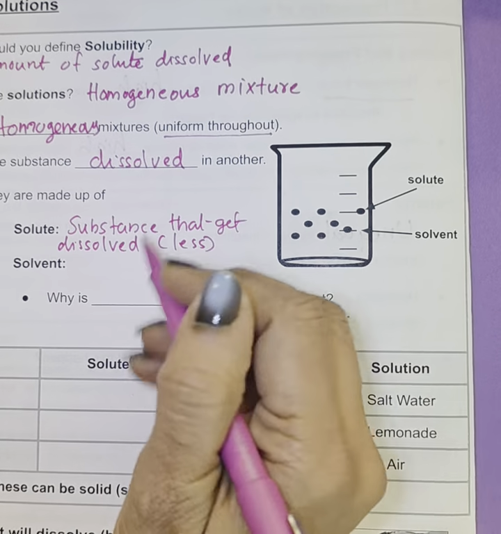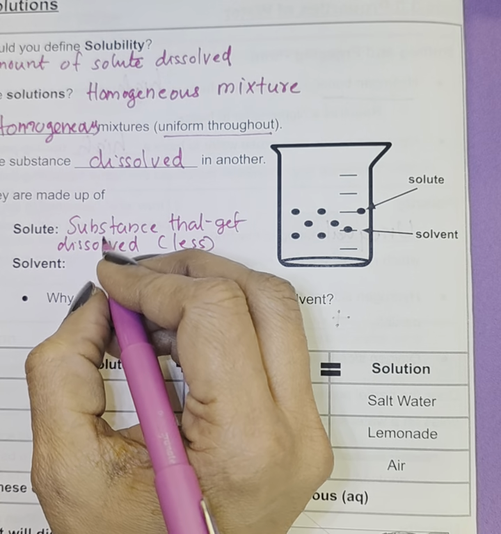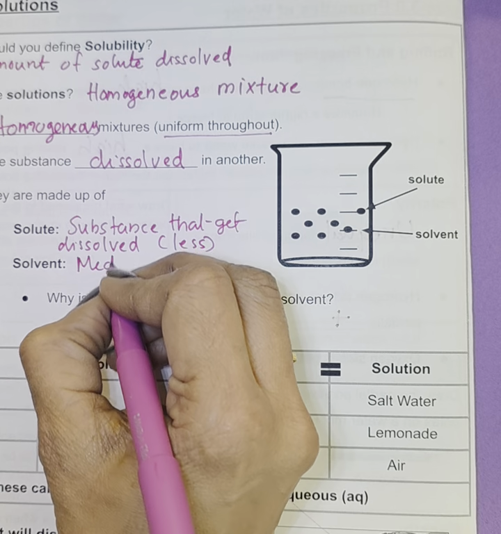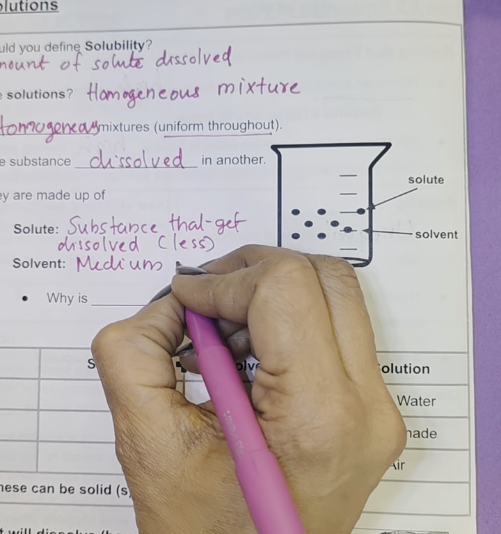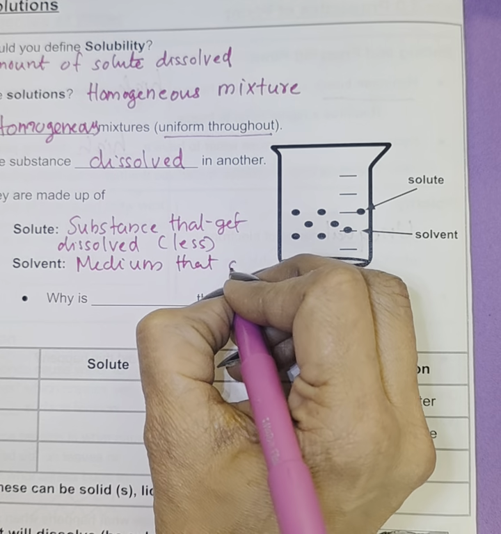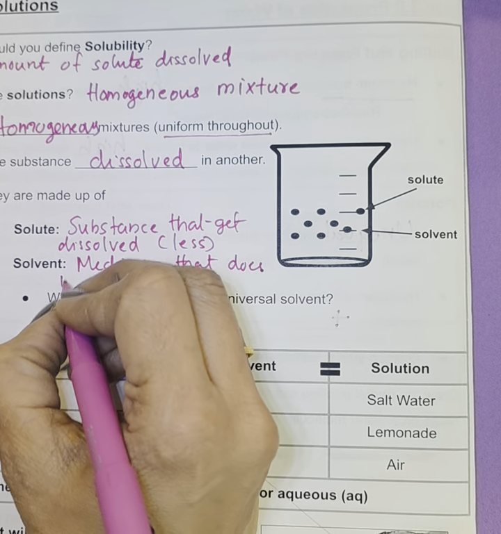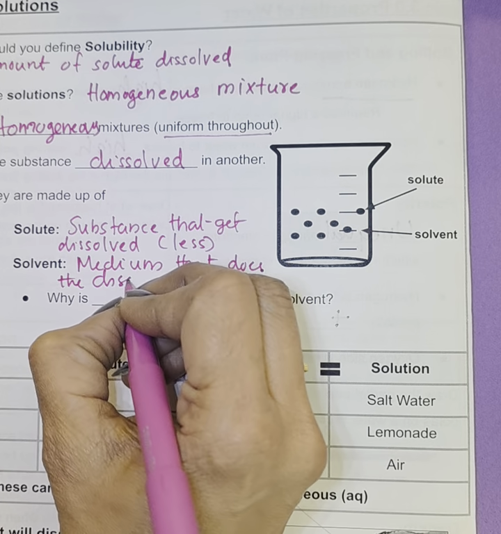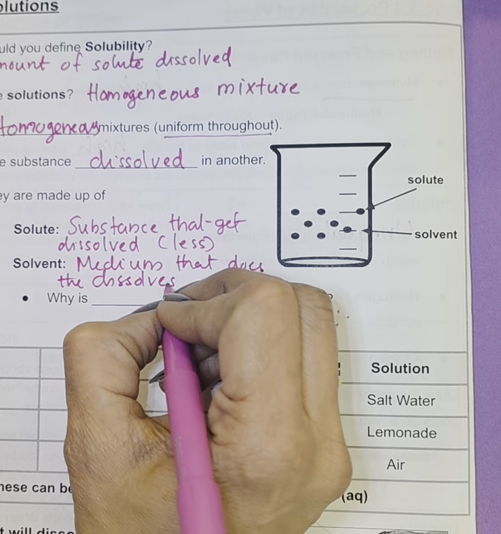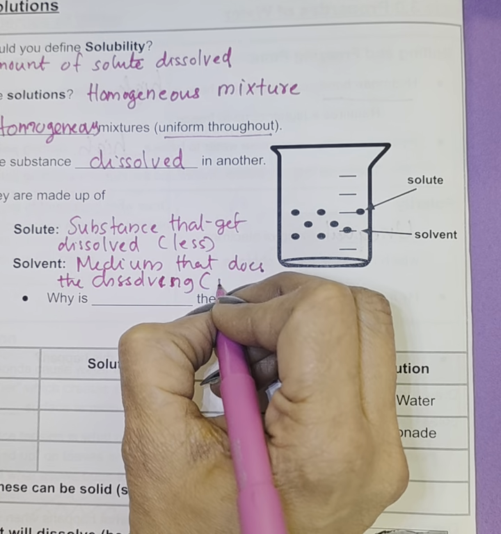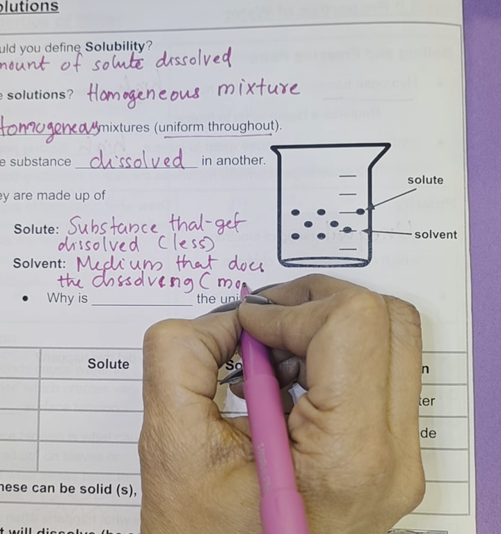What is solvent? The substance that does the dissolving, or we can say the medium that does the dissolving. Or the dissolving component which is present in excess, in a large amount, more.